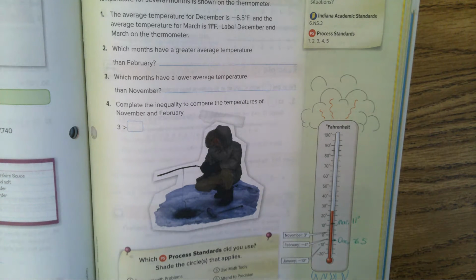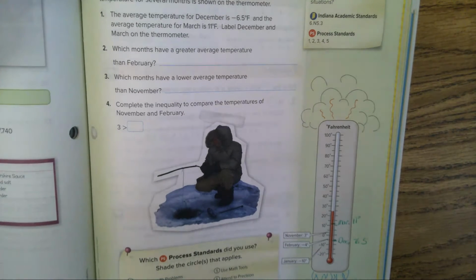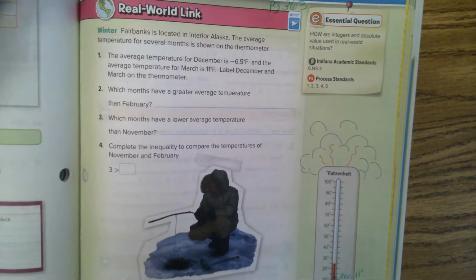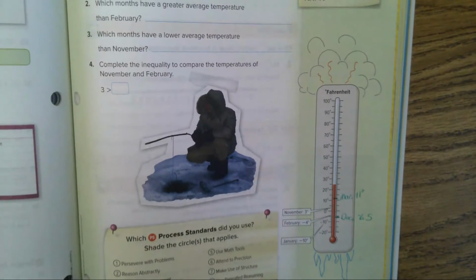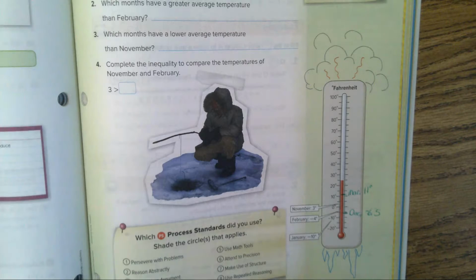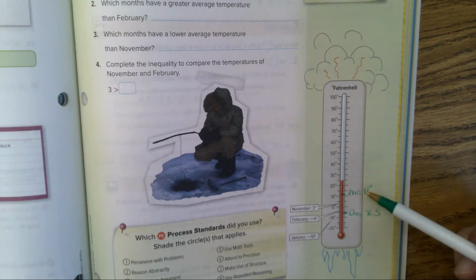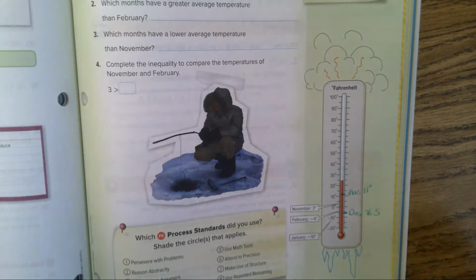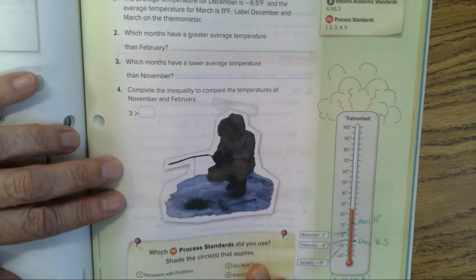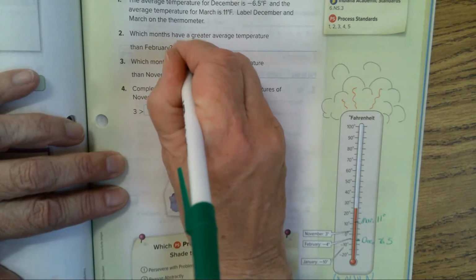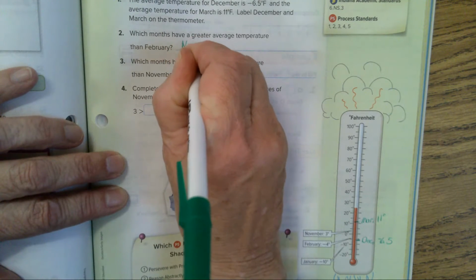Okay, now let's continue. Which months have a greater average temperature than February? Okay, so on these, I want to try to make sure we can see that. The answer to question number 2 will be November and March on the thermometer. So for number 2, let's write November and March.